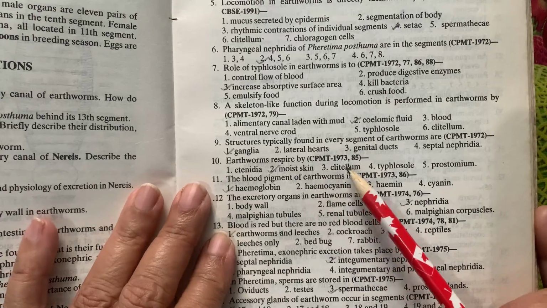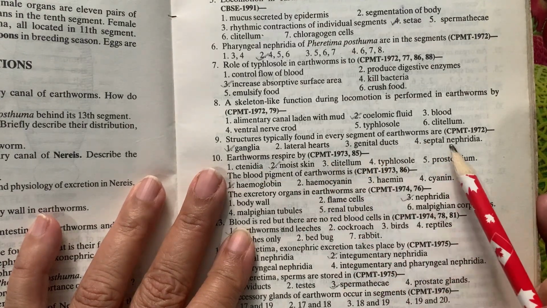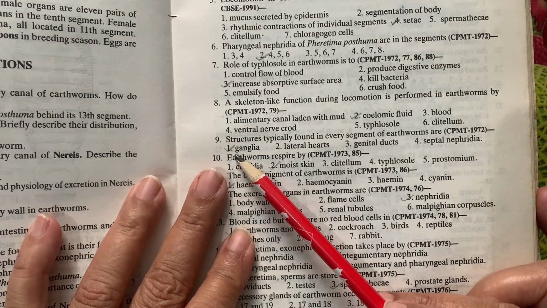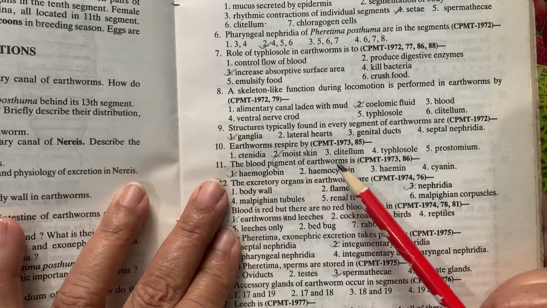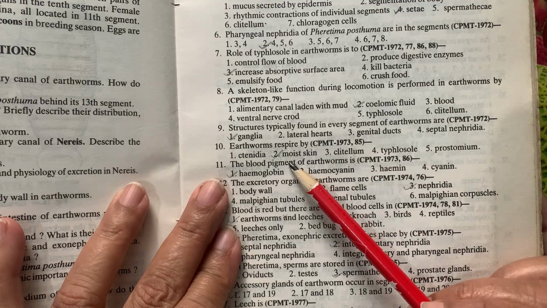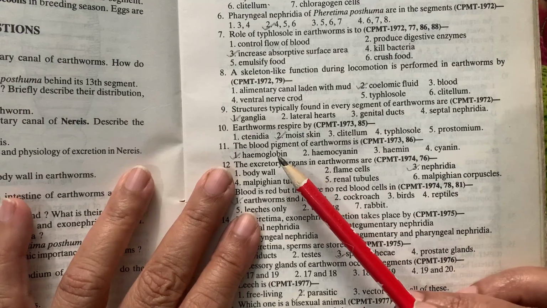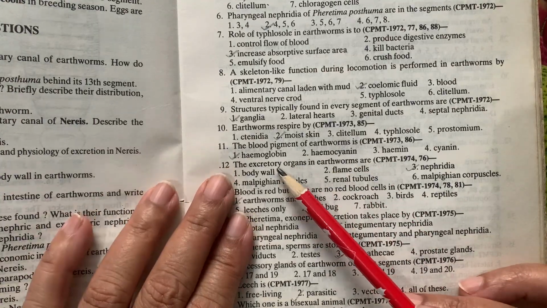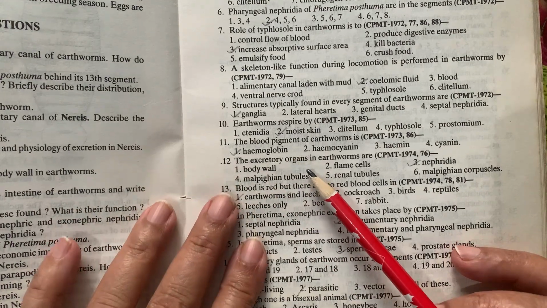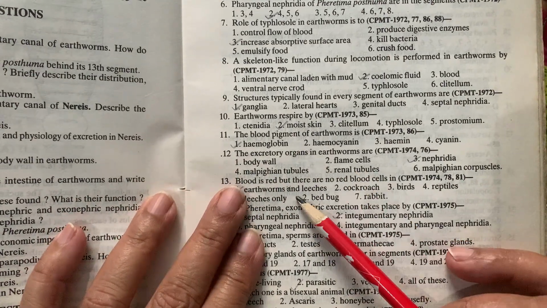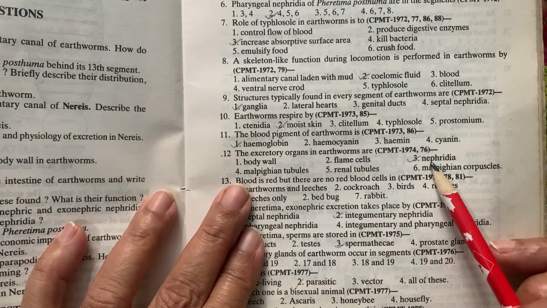Structures typically found in every segment of earthworms are ganglia, lateral hearts, genital ducts, septal nephridia. First option is correct, it is ganglia. Earthworms respire by ctenidia, moist skin, clitellum, typhlosole. Moist skin, second option is correct. The blood pigment of earthworm is hemoglobin, hemocyanin, hemine, cyanin. First option, it is hemoglobin. The excretory organs in earthworms are body wall, flame cells, nephridia, Malpighian tubules. It is nephridia, the correct option.